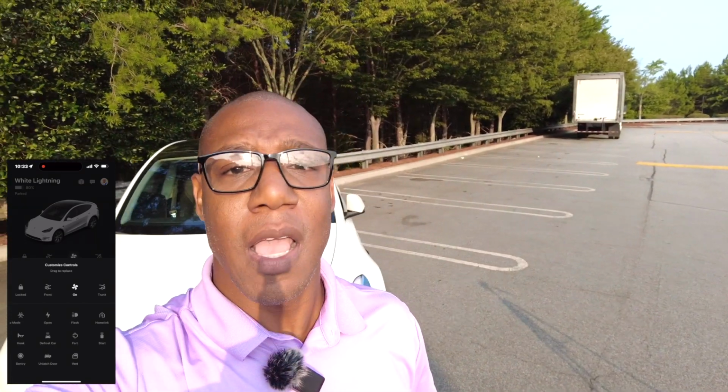Where it says start, you can start your car. Say if you were at a family cookout, or if you're somewhere and you're blocking somebody in the driveway, they will have 2 minutes in order to move the car. If you click on start, they can drive the car at that point. And the cool thing is you can be halfway around the world and start your car for somebody.